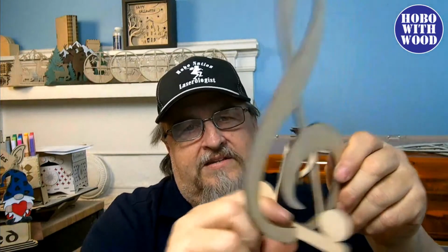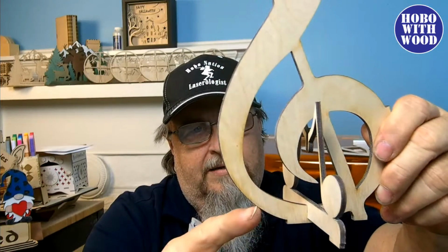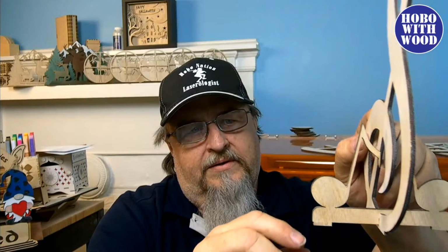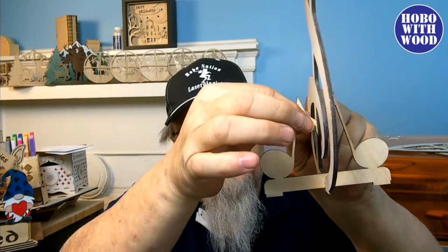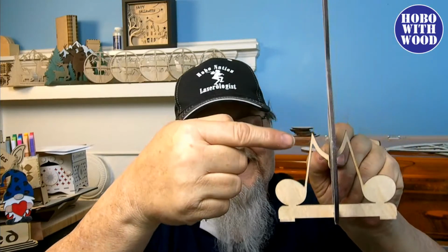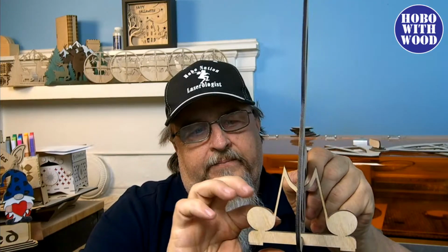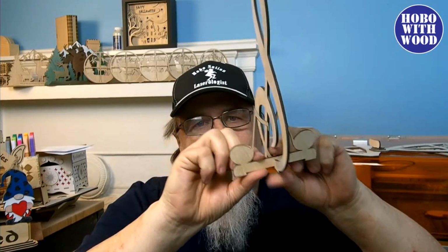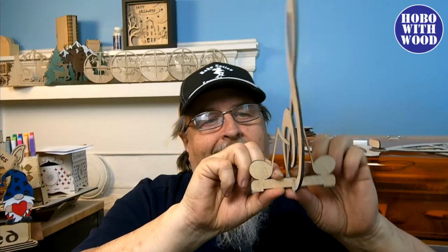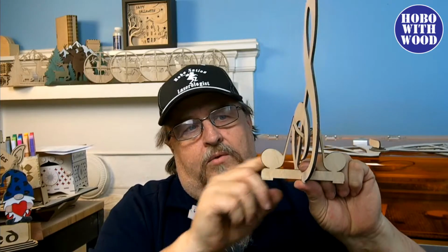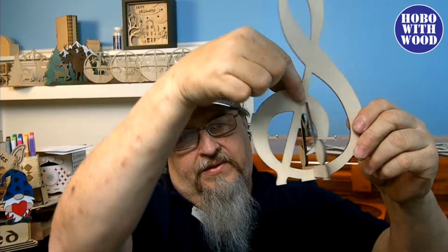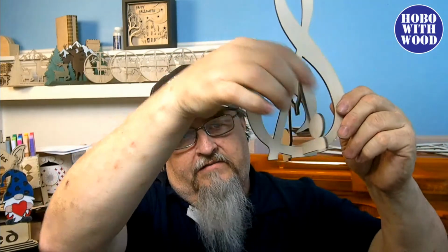Another way it could be done is if that slot was relocated and you actually put a tab here and a tab on the note that actually attached to the side of the treble clef, and not having the internal slots in there, you'd have a tab here and a tab here. You'd actually have an individual note over here and an individual note over here, and that could work. You would just have to relocate where they're at, or make the notes larger so that they come up here in the design instead of down there in the void.